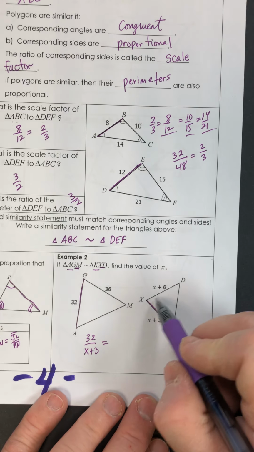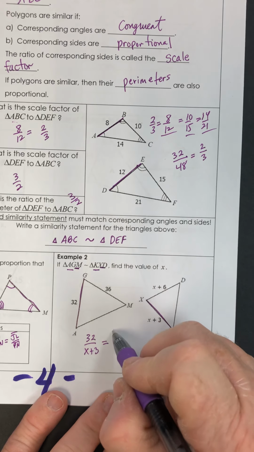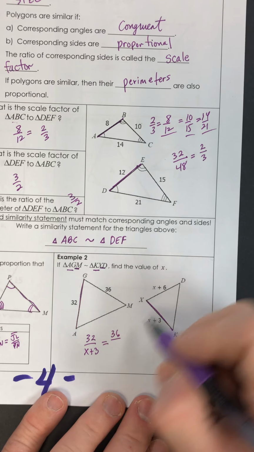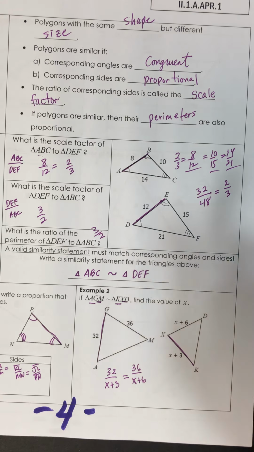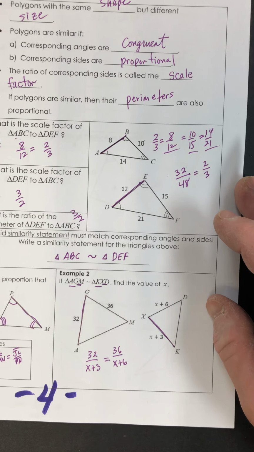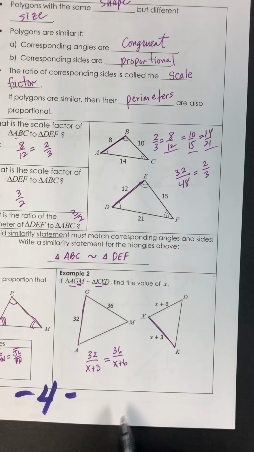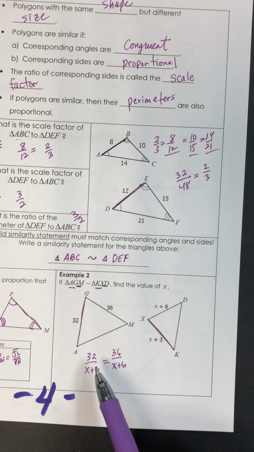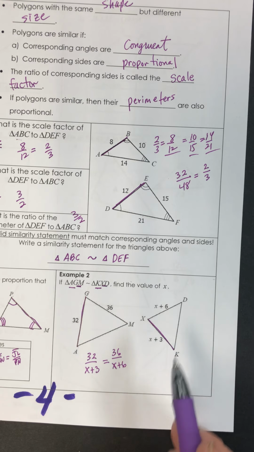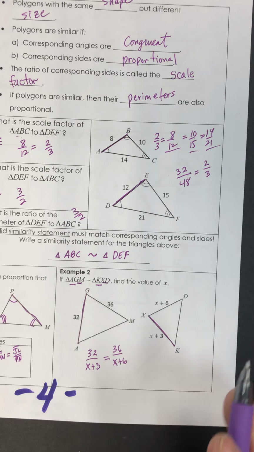So 36 would match up with x plus 6. We have to make sure that matches up, because if it doesn't, we'd have to figure out another way to find the other side that matches. But for now, it's pretty straightforward.